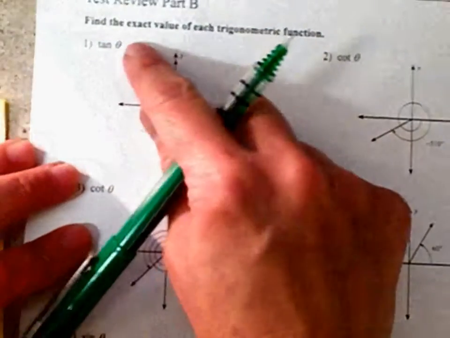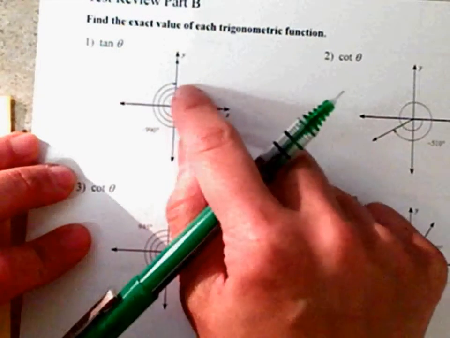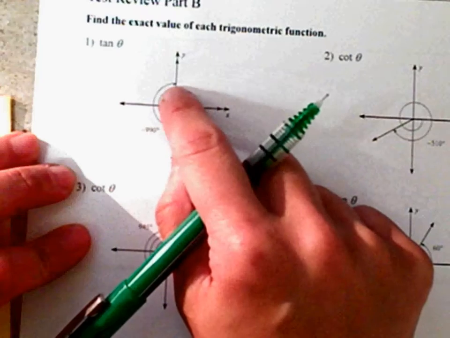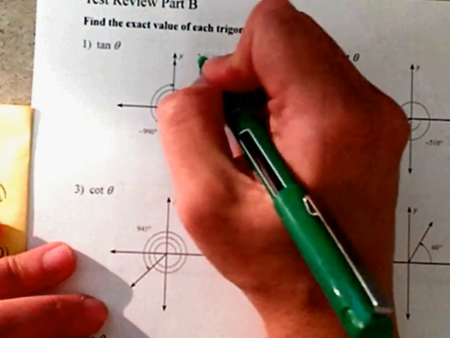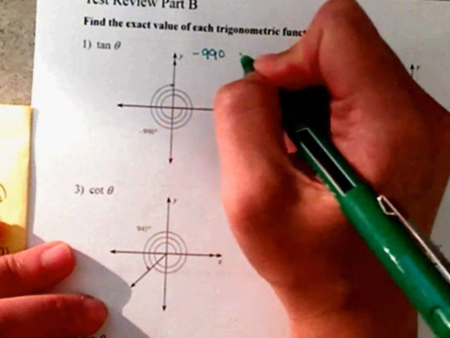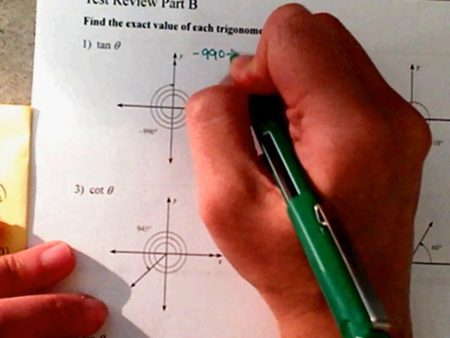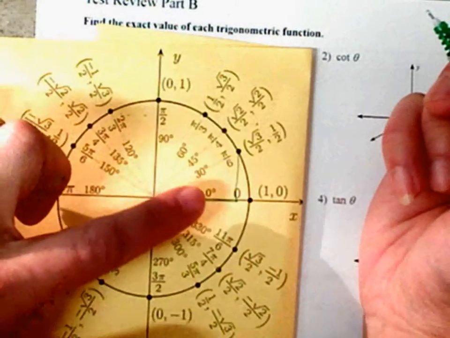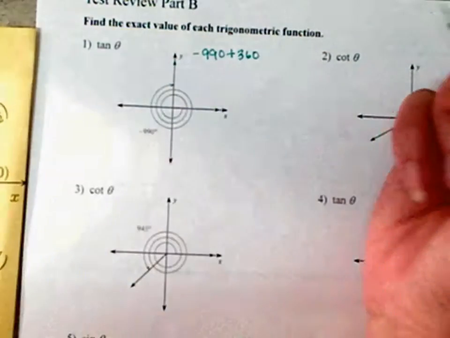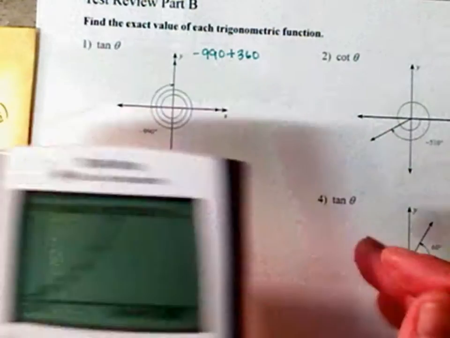Here you have tangent theta at an angle right here. What angle is that one? Well, that looks like 90. But if you wanted to be sure, you can go negative 990 plus 360, because on your unit circle you only know 0 to 360. So what you can do is just keep adding.